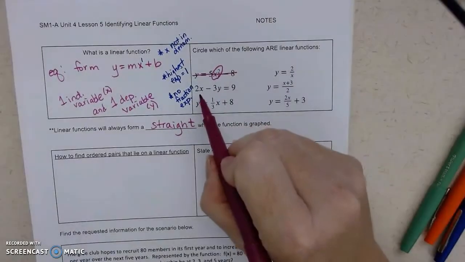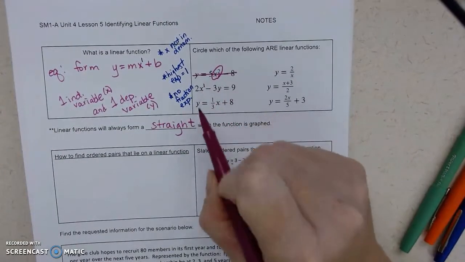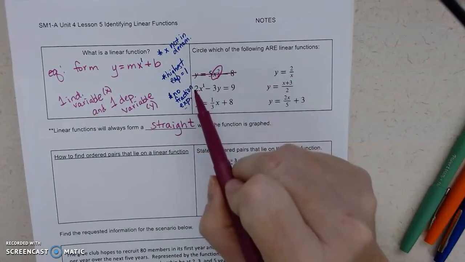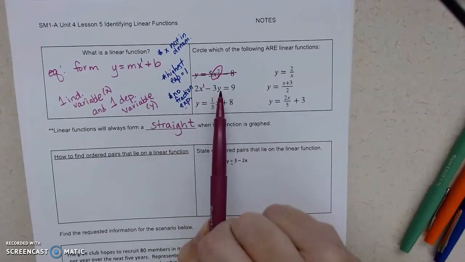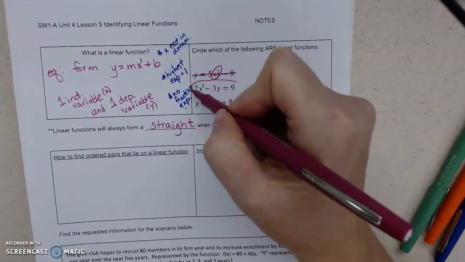Let's go down here. 2x minus 3y equals 9. Well, it is x to the first. I don't have a fraction exponent. I don't have x in a denominator. Now, if I wanted to, I could get y by itself. You've done that in this course already. So this is a linear function.